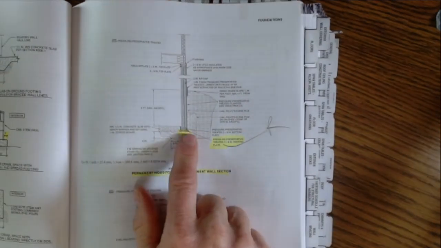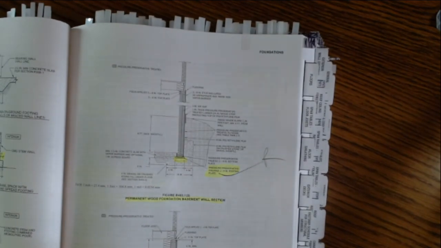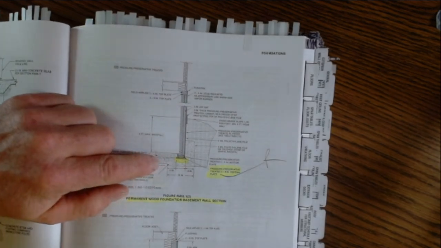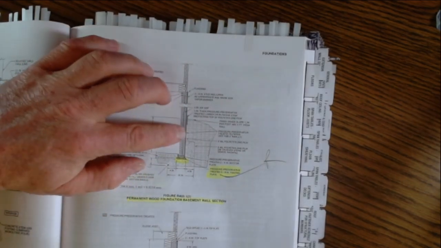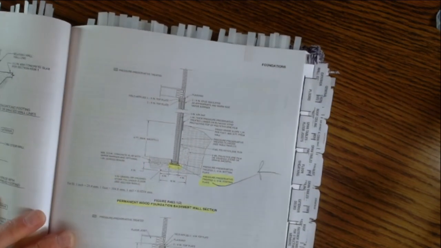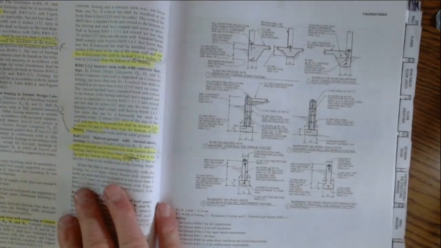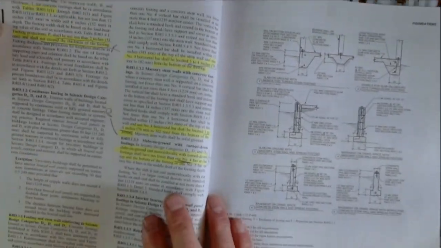Permanent wood foundation. A lot of people don't realize you can build foundations out of wood. But if you look at some of the lobbying groups, some of the agencies that throw their numbers out, pressure treated wood foundation is going to last a very long time and is not a bad option. Here's an example: if you have 2x6 construction, for instance, you need a 2x8 base for that. So that's just telling you how to build that. Just go through, highlight everything I've highlighted.